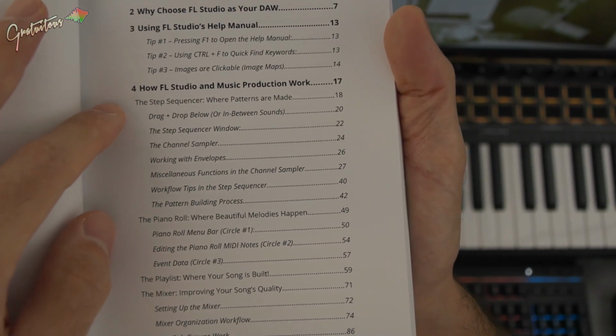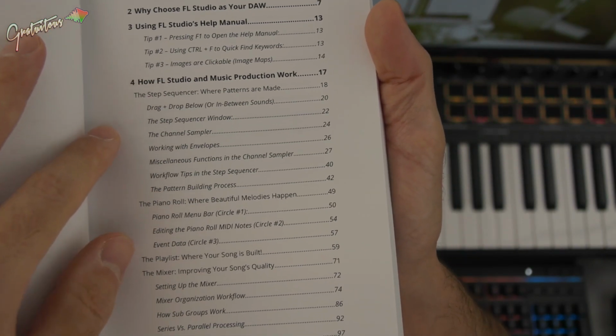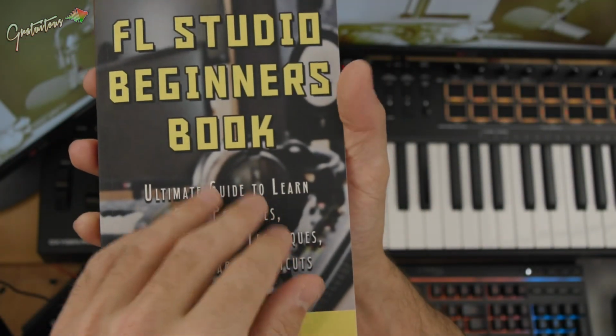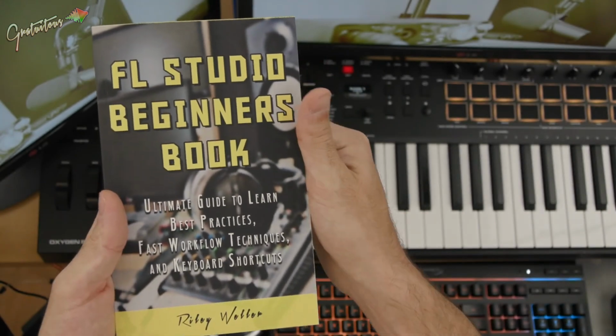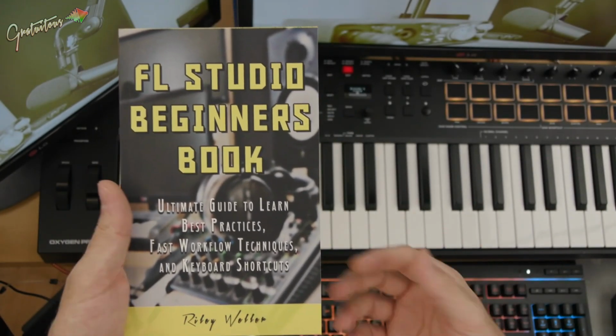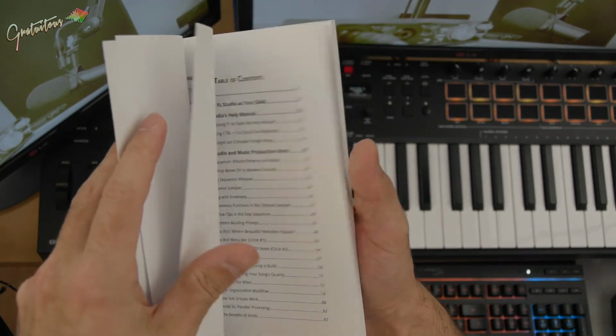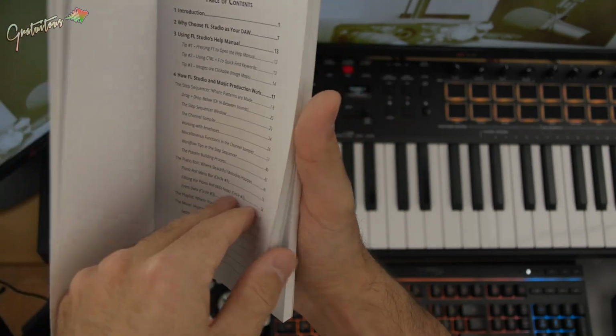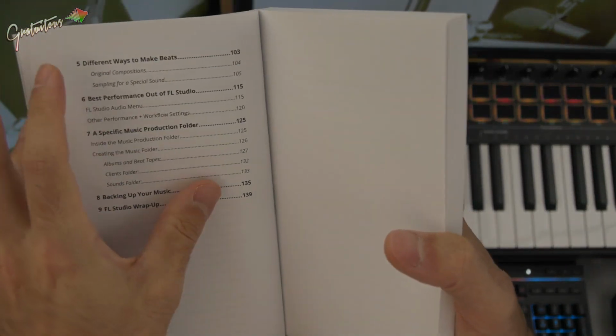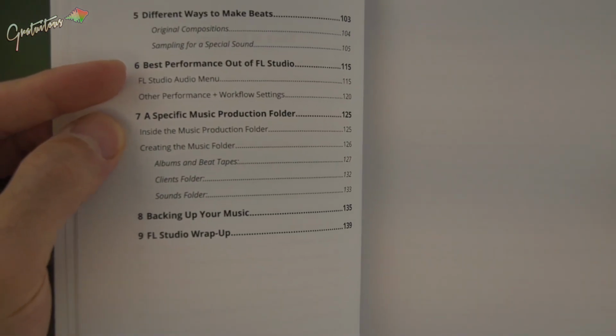And then we talk about how FL Studio and music production work, okay? So again, this is not just about FL Studio, it's about learning how to make beats, how to become a music producer.